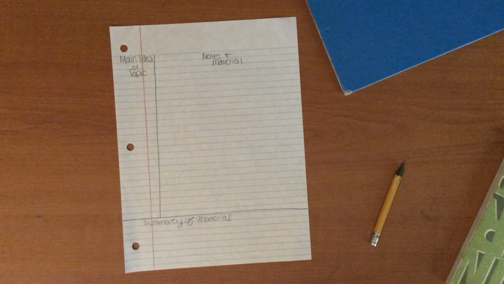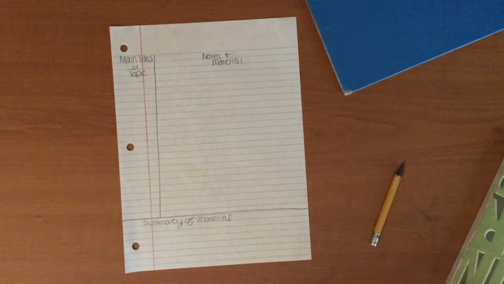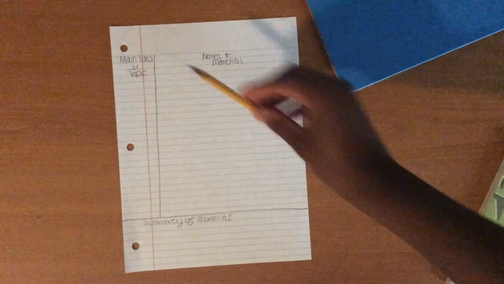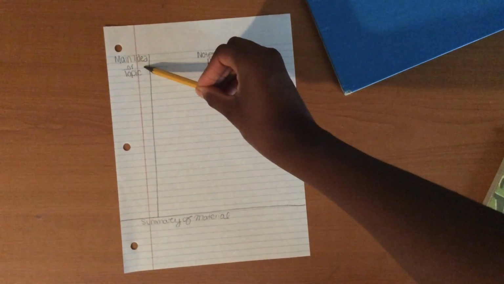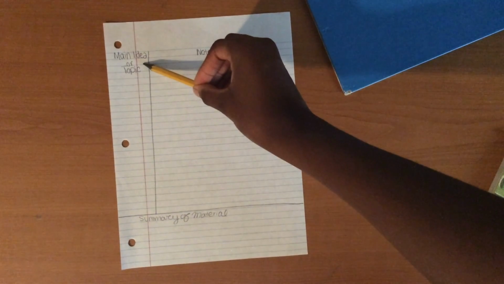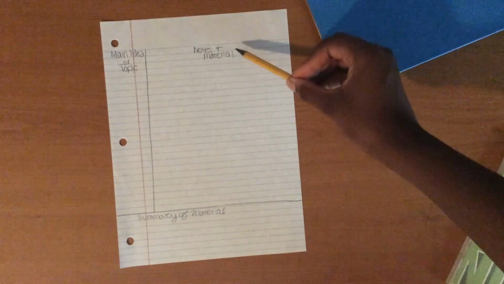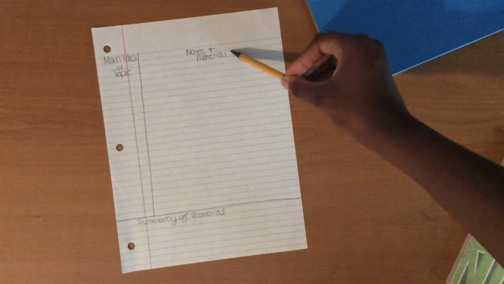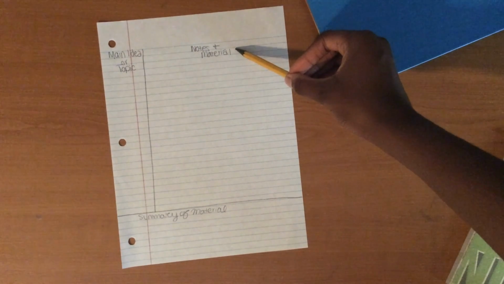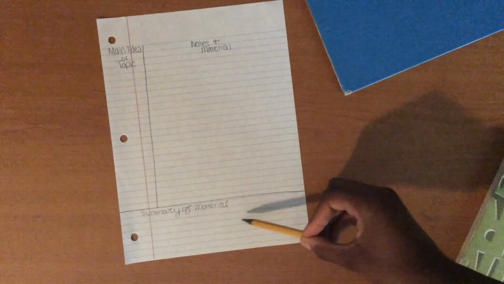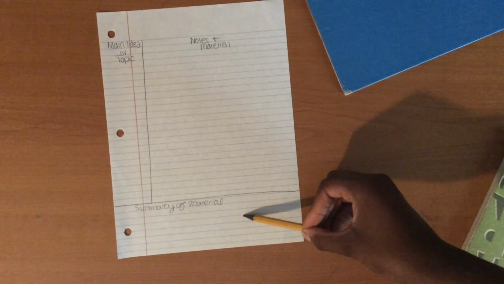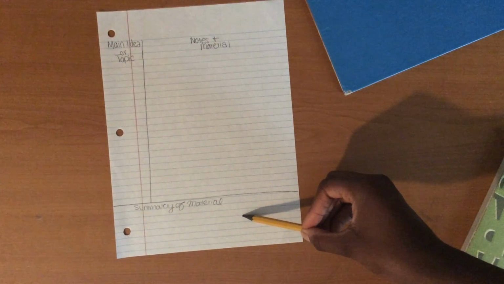So next, I'm going to talk about these different sections of your Cornell notes. First, on the left-hand side, is the main idea or topic. This is going to be either in question format or just a statement of the main idea or the topic of the note that you're taking. And then in the middle, in the largest section, is where you're actually going to write down your notes and the material that you need to. And then on the bottom is going to be the summary of material, and this is where you're just going to write a quick little summary of the material that you took notes on in the previous section.